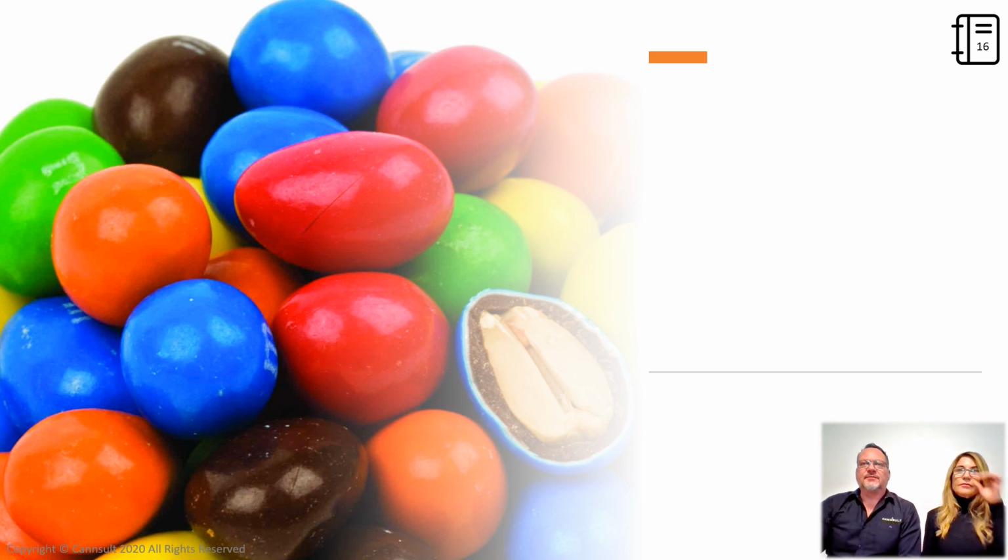So in your workbooks is a picture of some peanut M&Ms. We're going to count defects 3 different times with the same set of data. And no, you're not allowed to eat them while we're busy with this.